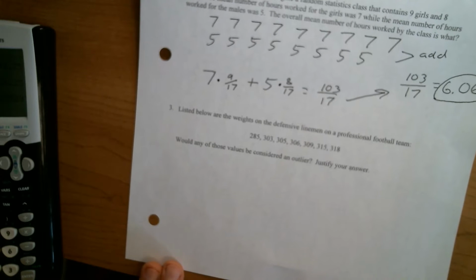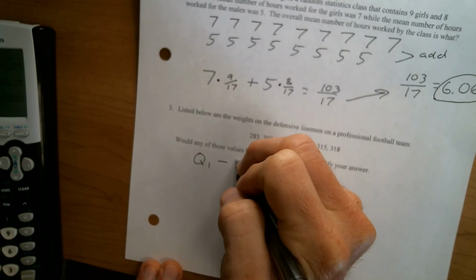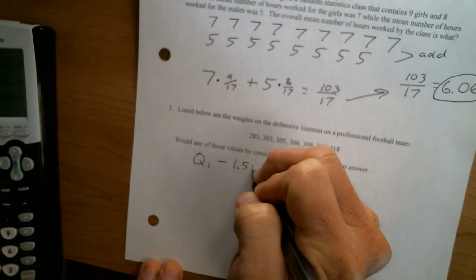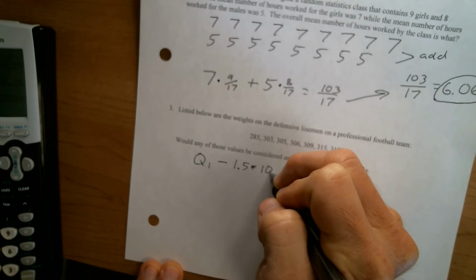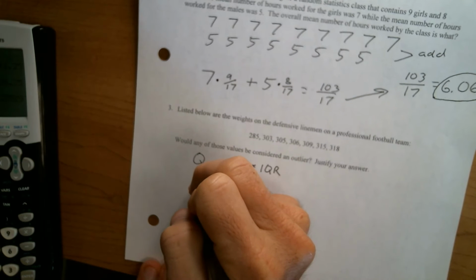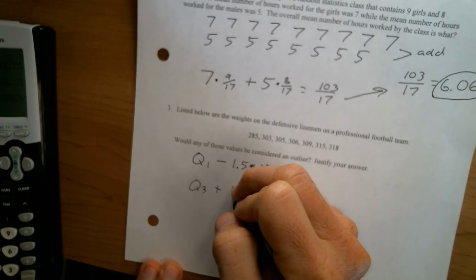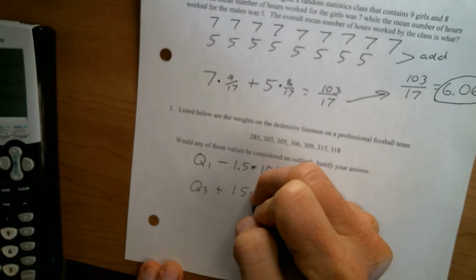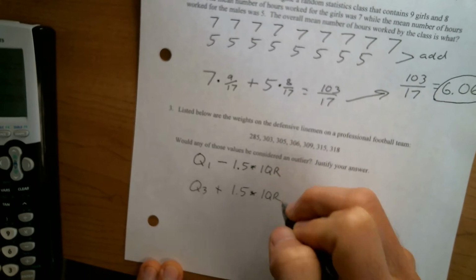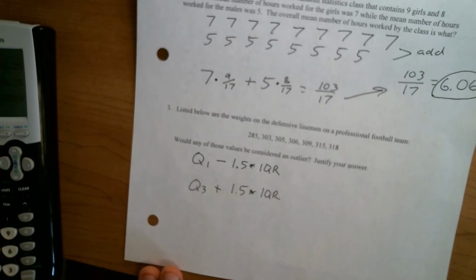All right. So last class, we learned that to be considered an outlier, you have to either be 1.5 times the IQR below quartile 1, which is why we're subtracting, or you have to be 1.5 times the IQR above quartile 3, which is why we're adding there. So below quartile 1 or above quartile 3.